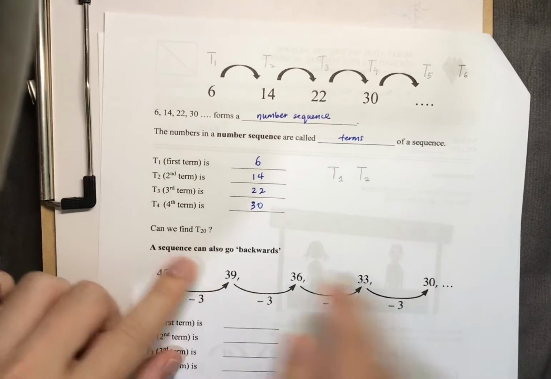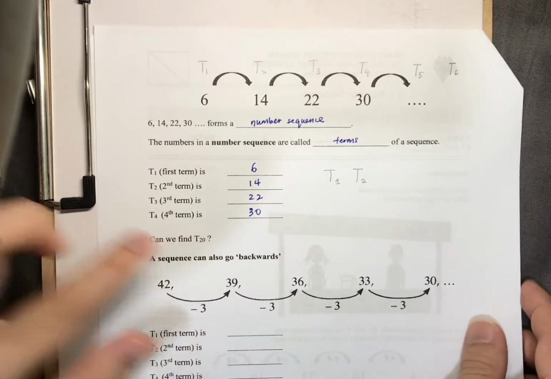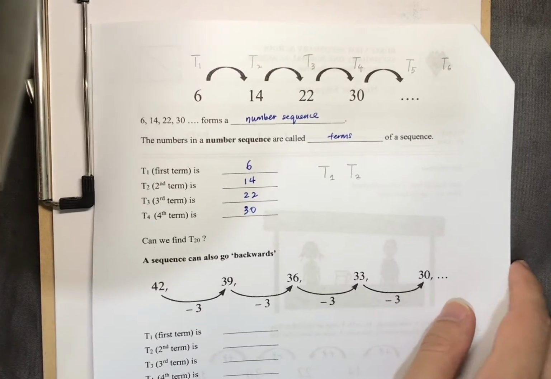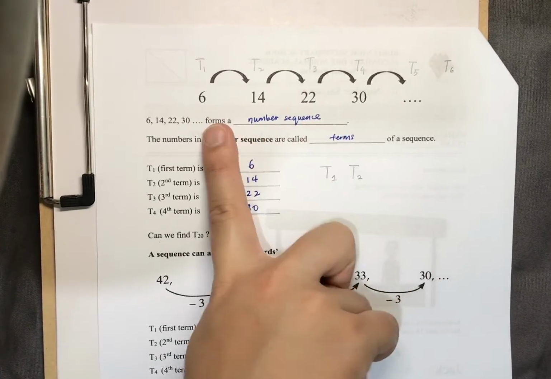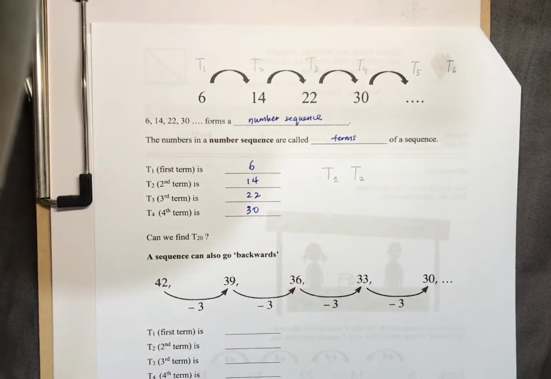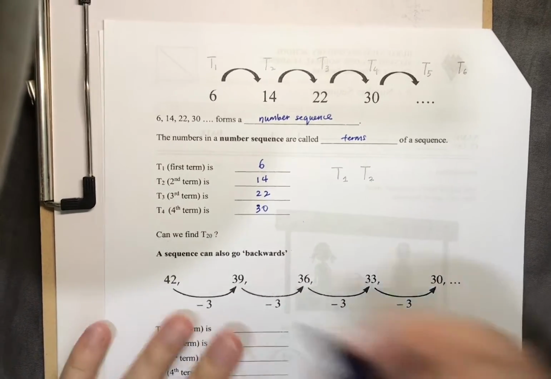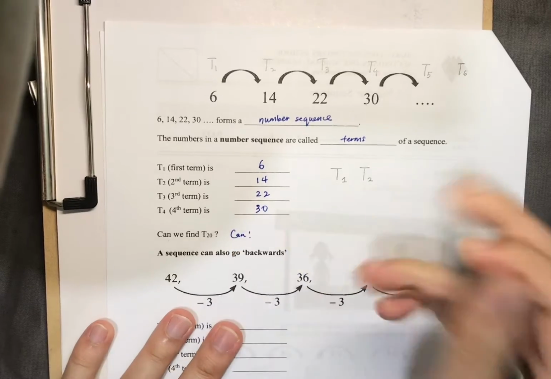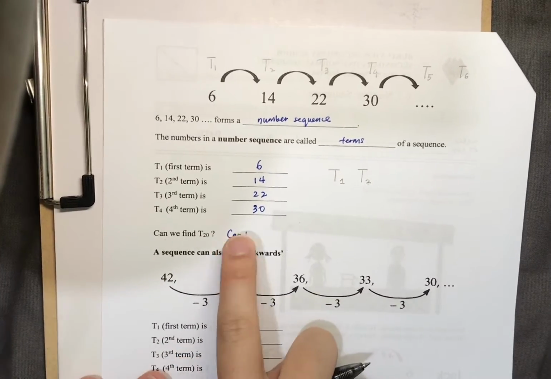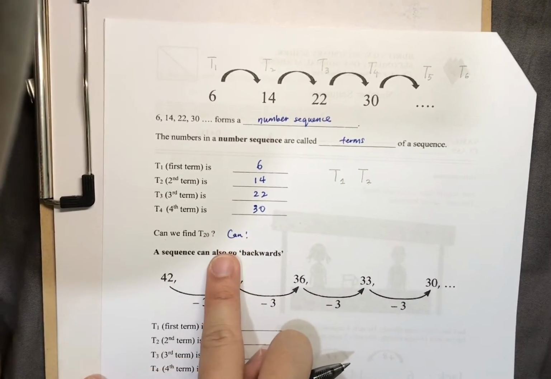Can we find T20? What do you think? Actually, we can. We just need to add 8 until we reach T20. But we are going to look at an easy way to find this in the next worksheet.